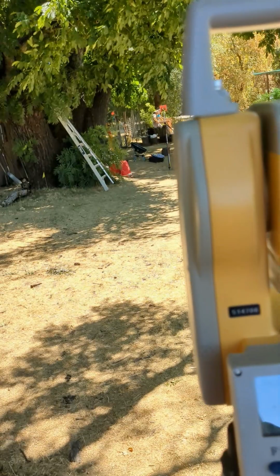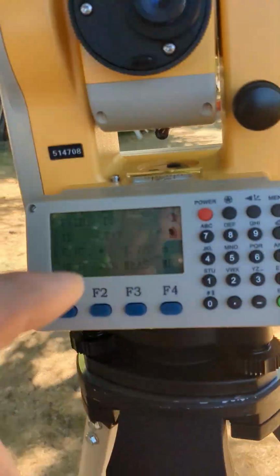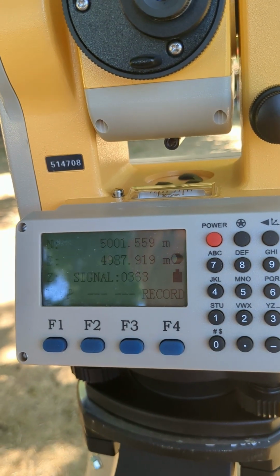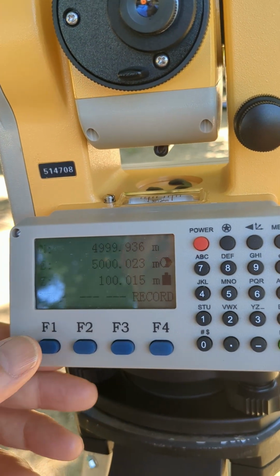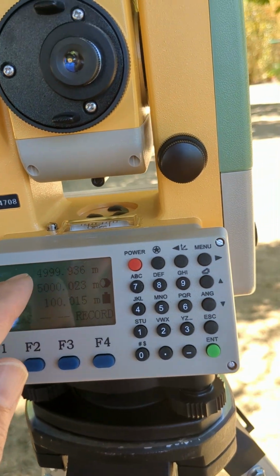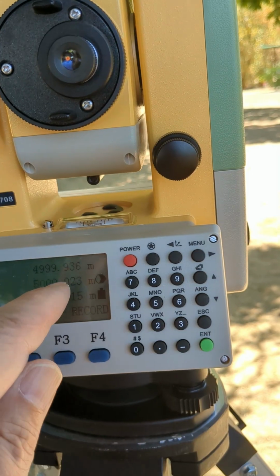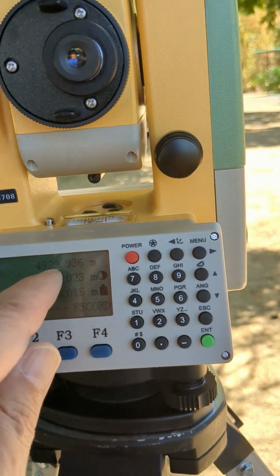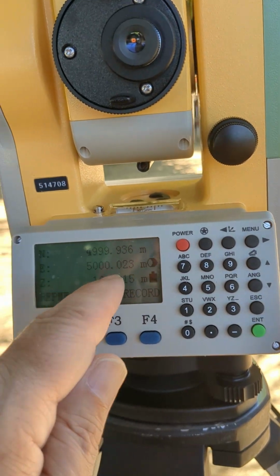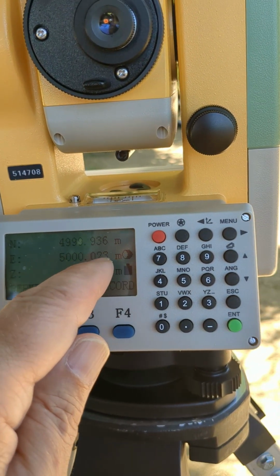I'm pointing at the spot that I'd like to measure, and I'm going to hit my measure button. So let's hit measure. It counts for a little bit, and I'm going to hit the stop button. And it's showing that the northern number is 4999.936. It should have been 5,000, but it's off by a tiny amount. And in the easting, it reads 5,000.023.